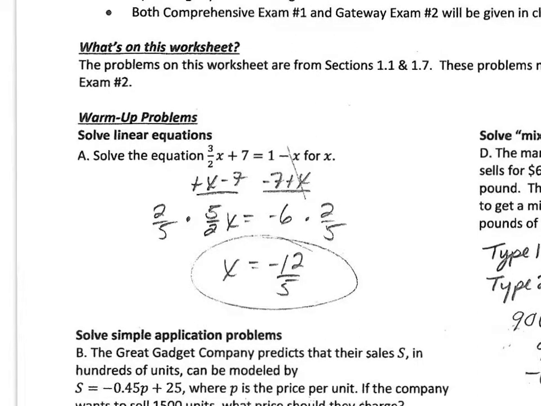This is a quick walkthrough of the problems on the front of the 4B worksheet from Mat 140B. And let's go ahead and start with A. For this one, you're just asked to solve this equation. What that means, since each of these variables is linear, is that we can get all the variables on one side and then all the numbers on the other.